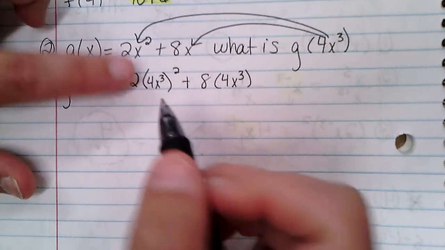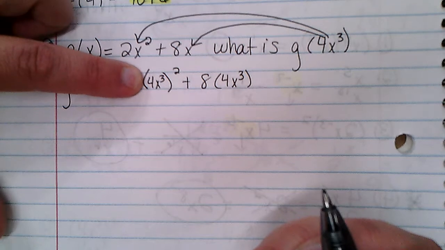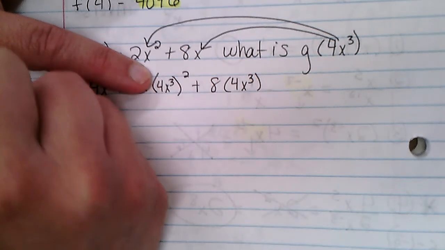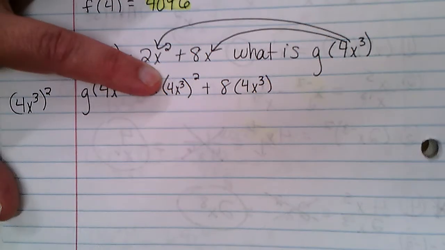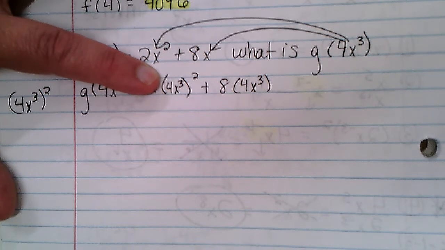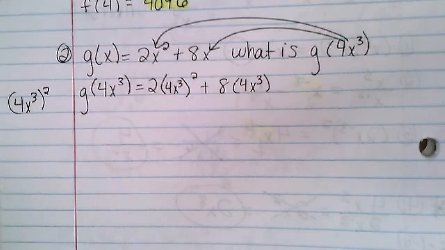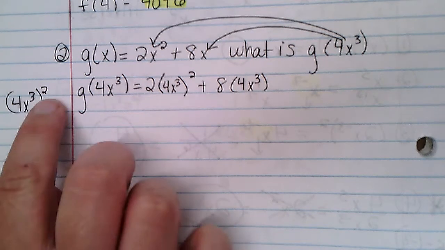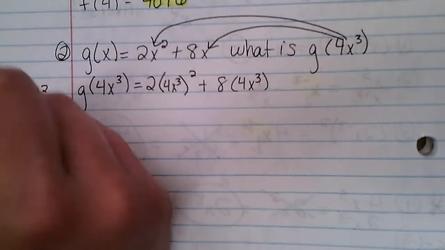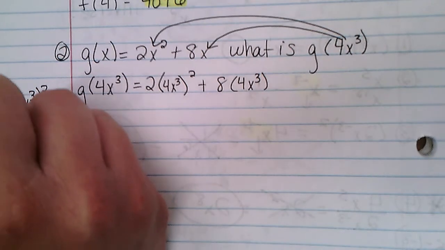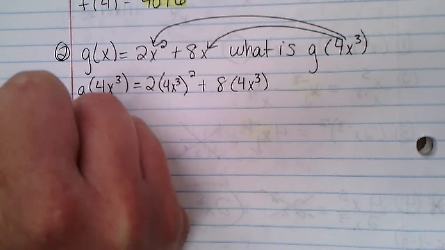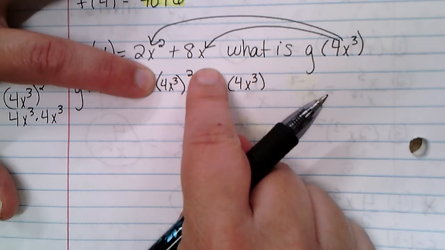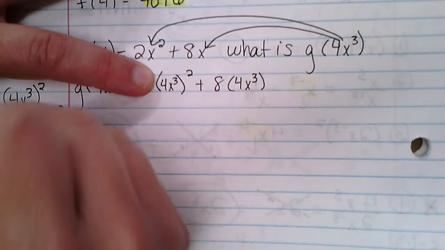So exponents before multiplication, so we're going to simplify 4x to the third squared. Now there's a couple ways we can do this, but think back to Algebra 1. So we can cover up the variable and do 4 squared and then multiply the exponents, or we know anything squared just means times itself. So that squared right there just means 4x to the third times 4x to the third.